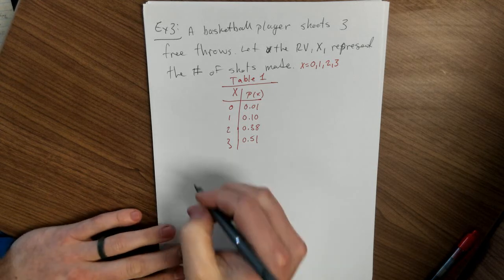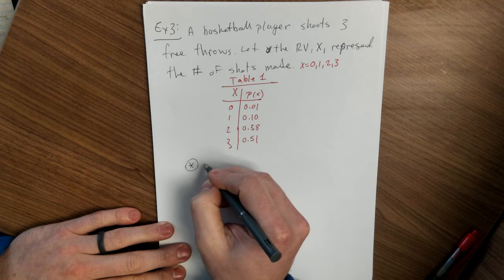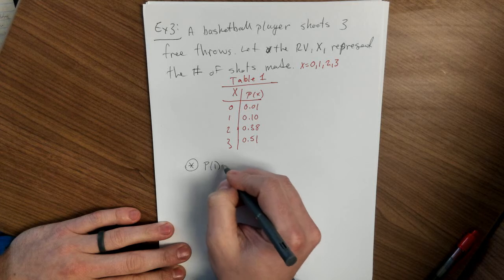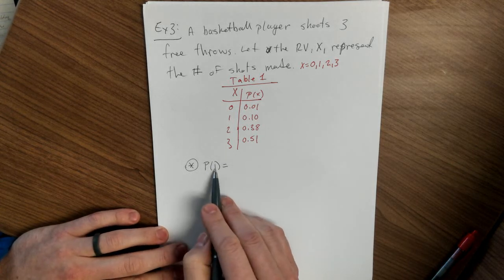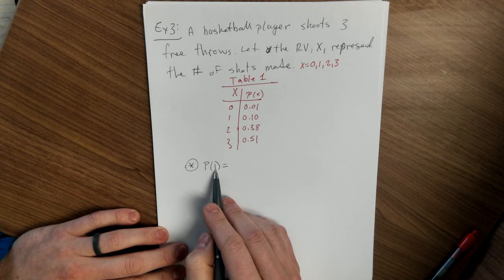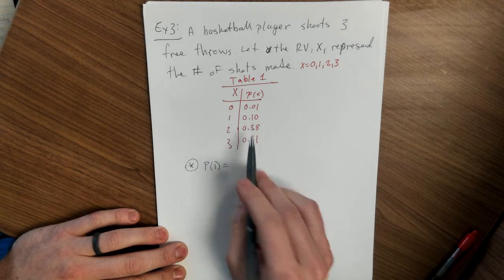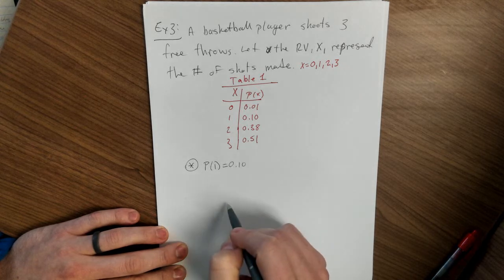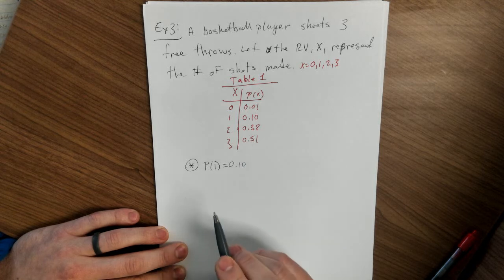Some things to note here, just so we can get on the same page. Say I gave you this table and I asked, what's the probability of 1? That's saying the probability that the basketball player makes one free throw. So you come up here and find 1, and that's equal to 10%. And that works the same way for all of these. Probability of 3 would be 51%.